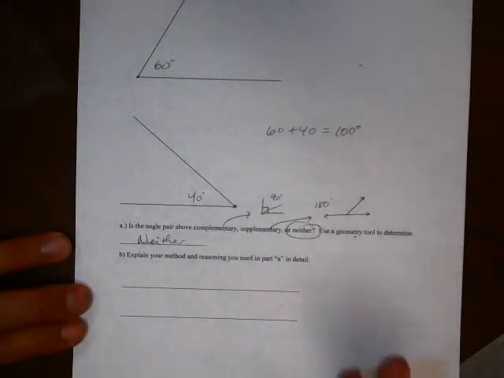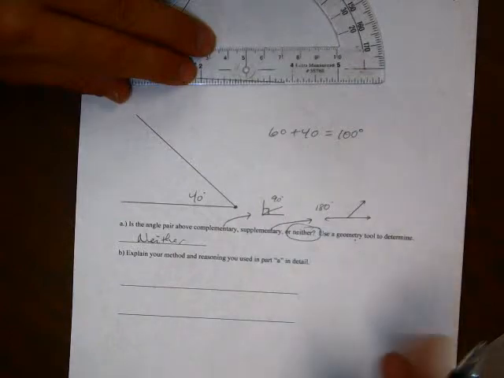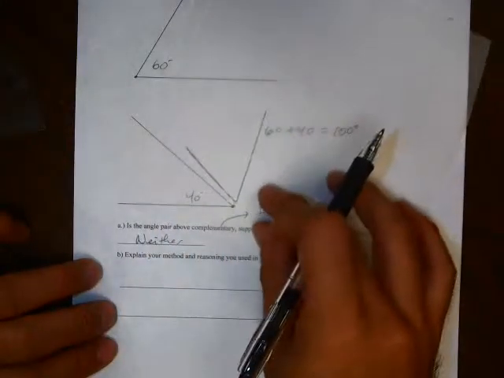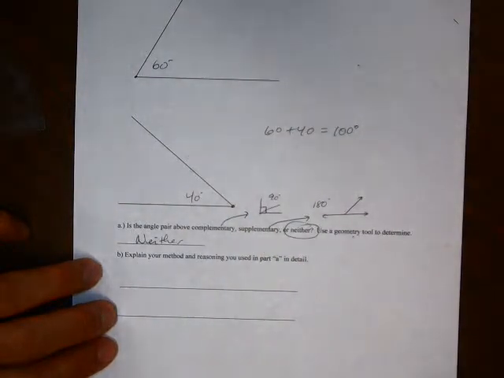Now for the explain your method, for this part, I'm not going to write it all out, but you would be explaining either I use the protractor and the measurements add up to 90, 180, or neither, or you're writing that you use the tracing paper to match them up and they did not create a 90 degree angle or a 180 degree angle. And there's your measurement practice on number 2.